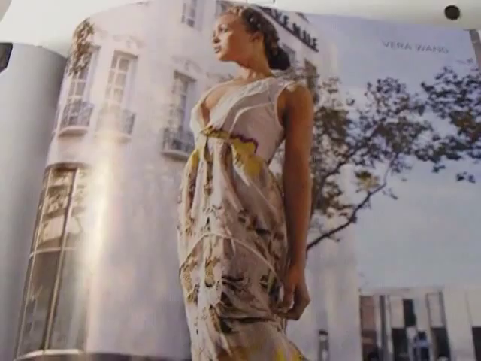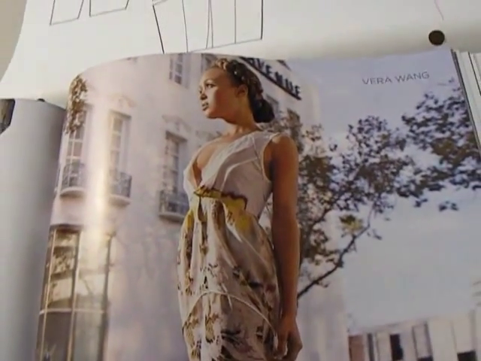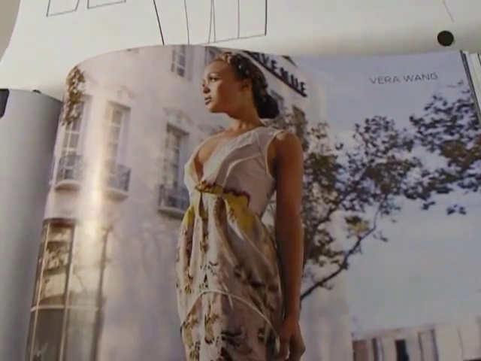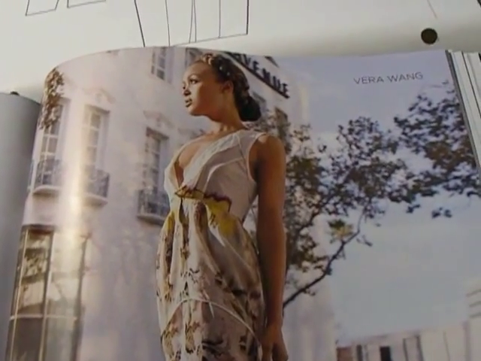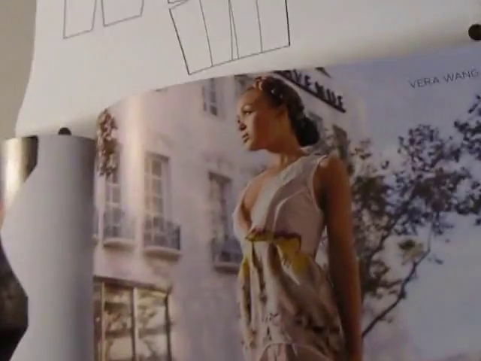To be completely honest, I hated this collection when I saw it. I was watching her show on YouTube and I was like, ew, Vera, that's a really bad collection. But looking at it here, it's gorgeous. So it's all about how you present it, right?